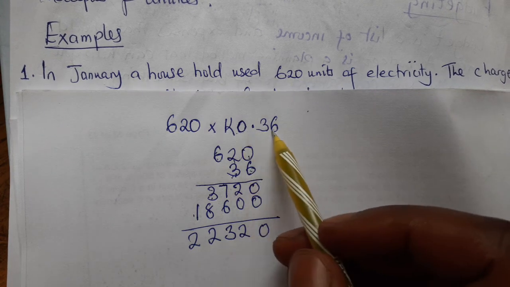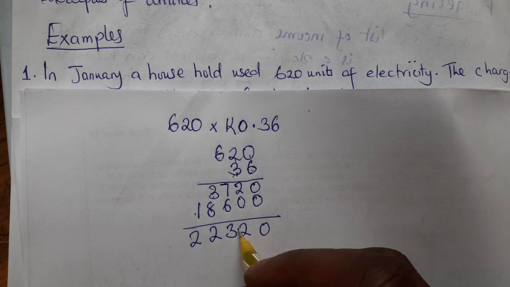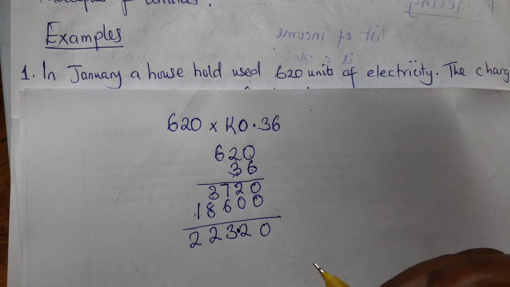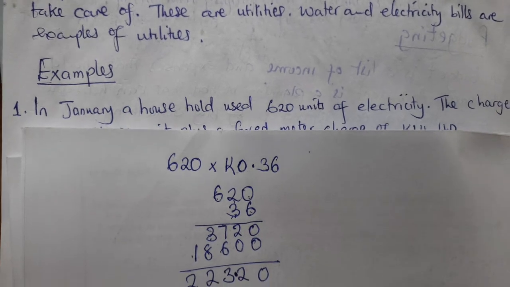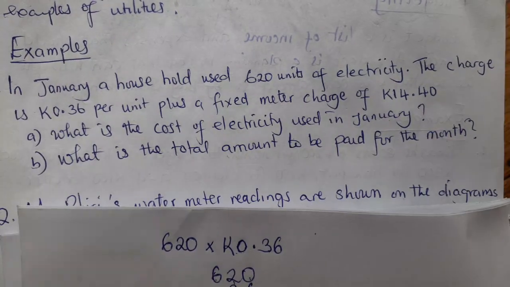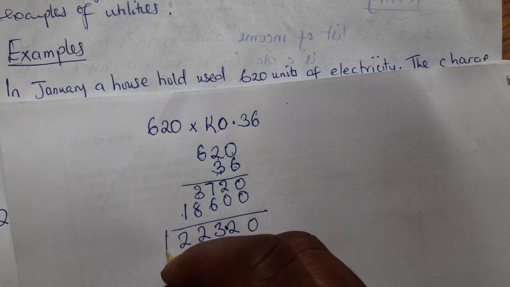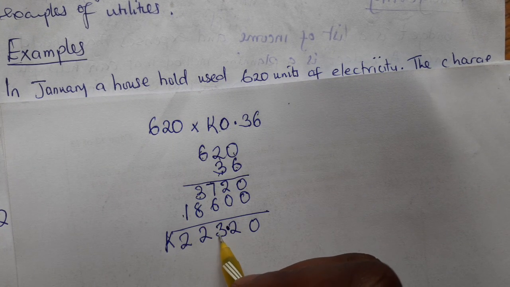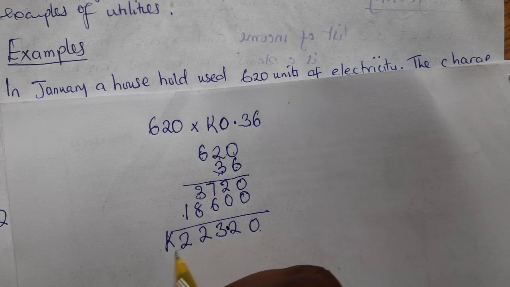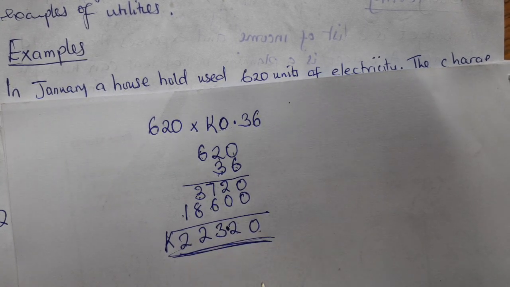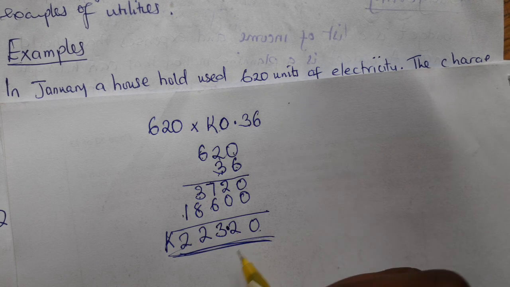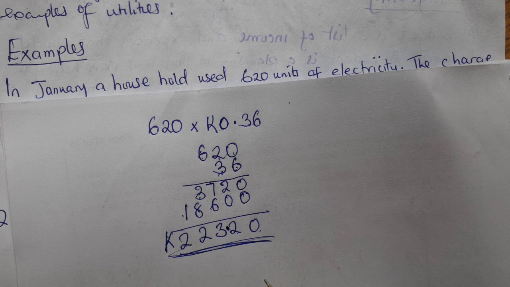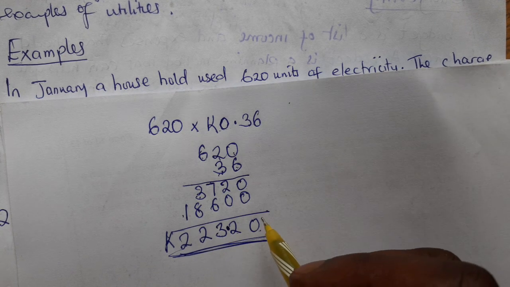So how many decimal places do we have? We have 2 decimal places. So you put a decimal point here. To answer the first question, the cost of the electricity was 223 kwacha 20 ngwe. Are we together? This was the actual cost of electricity.